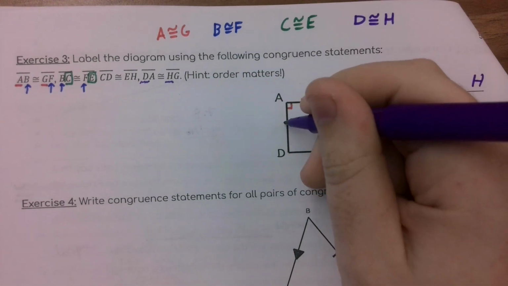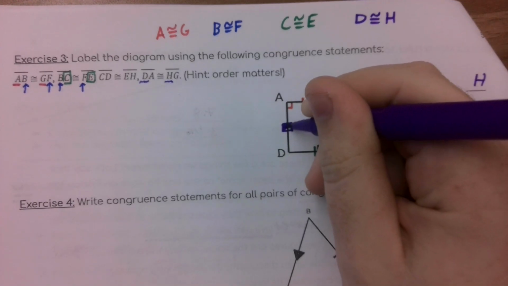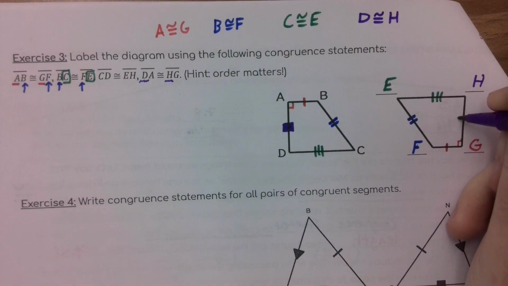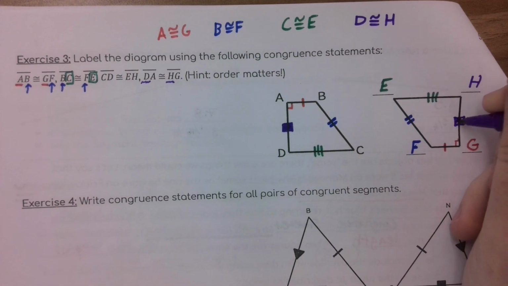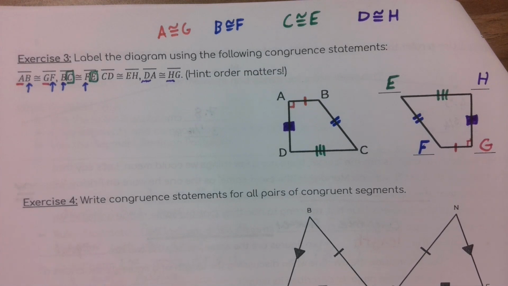I'm going to use a square. Why would I use a square? I don't know, just to be different. But you can use whatever symbol you like. There's no rules around what symbols you can or can't use. We have now labeled the diagram using congruent statements.